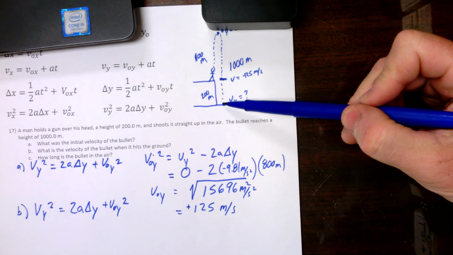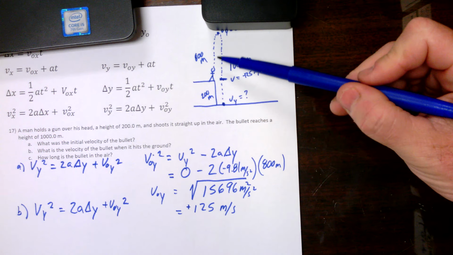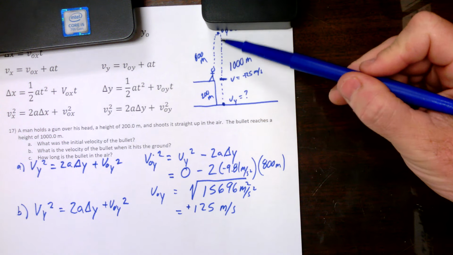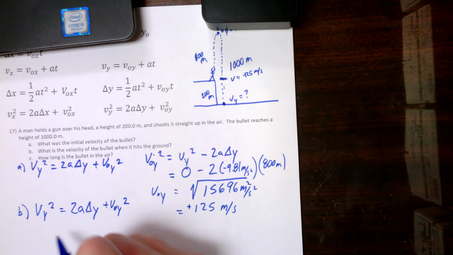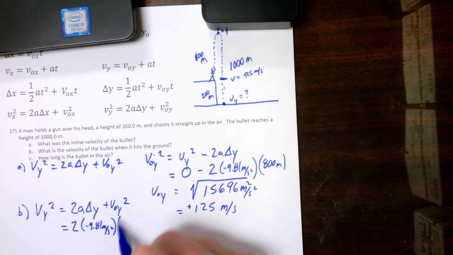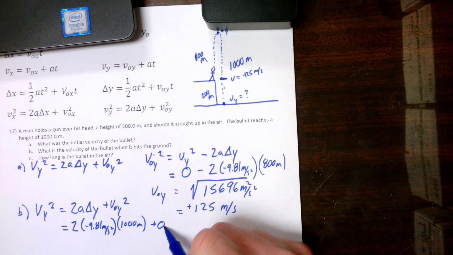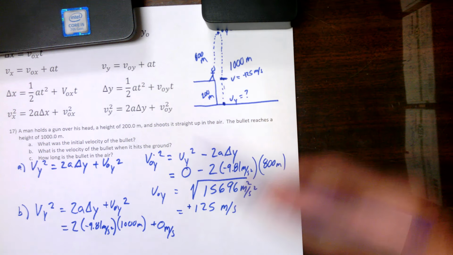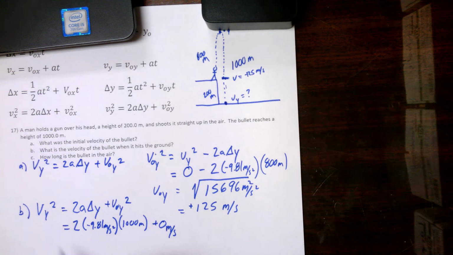to here. My change in y would be 1,000 because that's how far it totally moves in the y. I know the initial velocity is 0. And I know the acceleration over that whole time is negative 9.8 meters per second squared. So that might be good. It moves 1,000 meters. I'm putting in 0 there because I like it from this point where y is 0. Now I do the math.